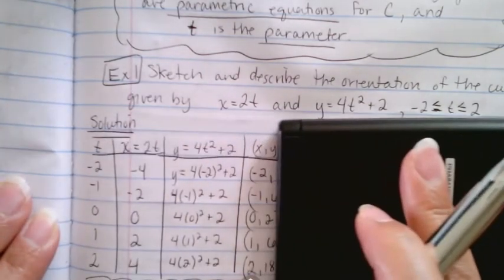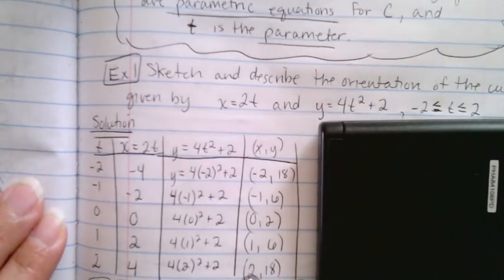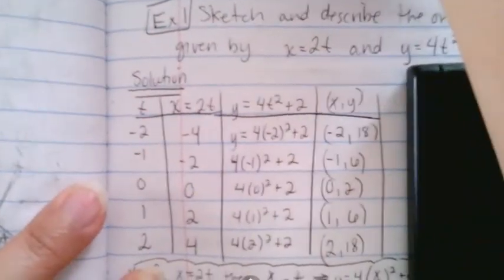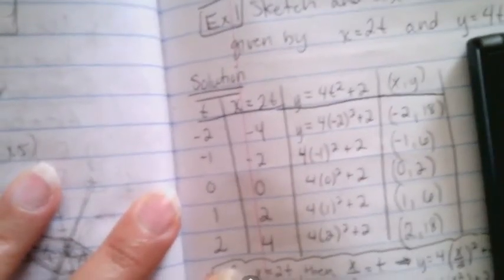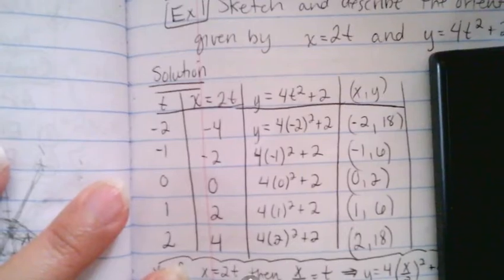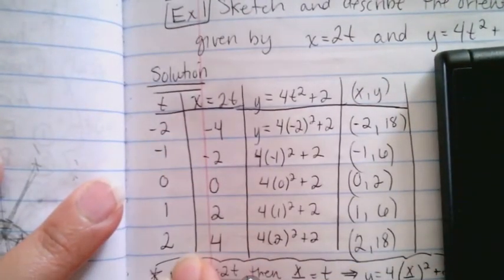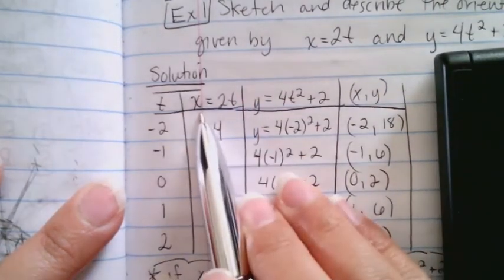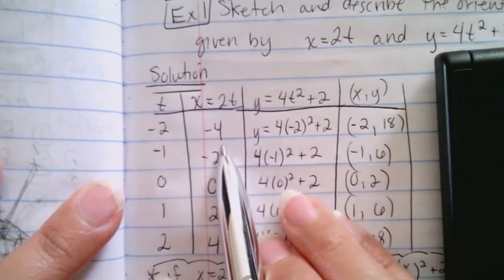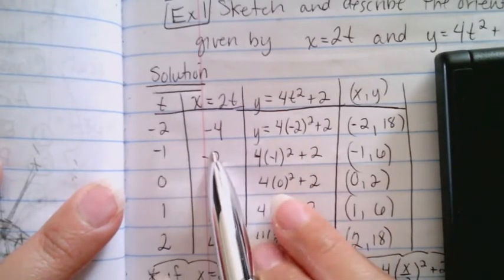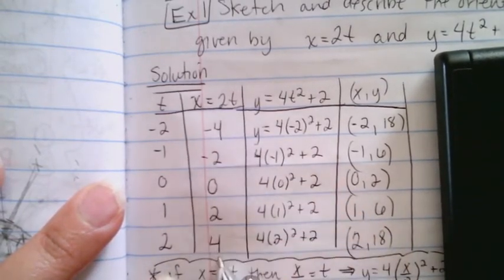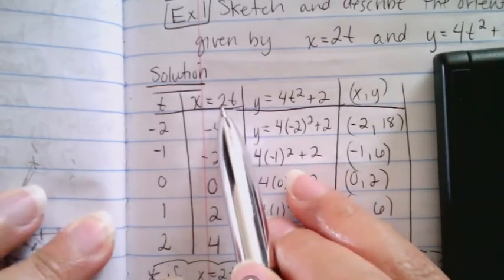The easiest method, I would say, is to make a table. For t, I used numbers between -2 and 2, and you can pick and choose. I chose easy ones, integers, because I don't want to deal with decimals right now. I take my t values and input them into x and into y. If I plug in -2, 2 times -2 is -4, 2 times -1 is -2, 2 times 0 is 0, 2 times 1 is 2, 2 times 2 is 4. That's where these values are coming from, just plugging t into this equation.